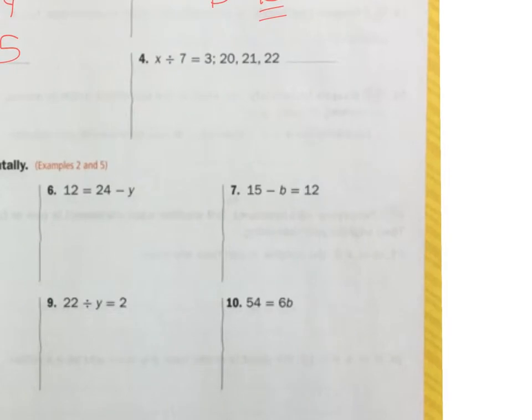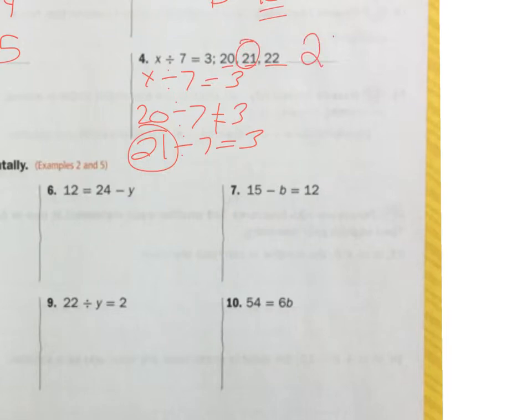Number 4, division. X divided by 7 equals 3. Okay, so it's either going to be 20, 21, 22. Division is not as good in terms of mental math, but I do know that 20 divided by 7 is not going to be 3 because that doesn't go equally in there. 21 divided 7 ways, I know that is 3. So all of a sudden, I got my answer here. It's 21. X equals 21, because if I put 21 here, 21 divided by 7 equals 3 makes this a true statement.